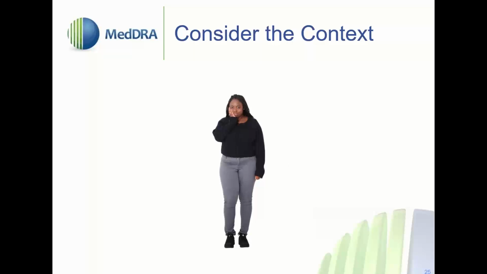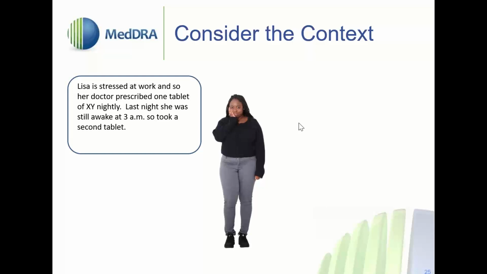So here we have Lisa, and she has stress at work. In the first scenario, the doctor prescribes 1 tablet of a sleeping pill a night to help her sleep better. But since she is still awake at 3 o'clock in the morning, she decides to take another tablet. This is a conscious decision on her part, a deviation from the prescribed treatment regimen for therapeutic purposes. So in other words, an intentional misuse of the medication, an intentional drug misuse. So in that case, we're describing a drug misuse.